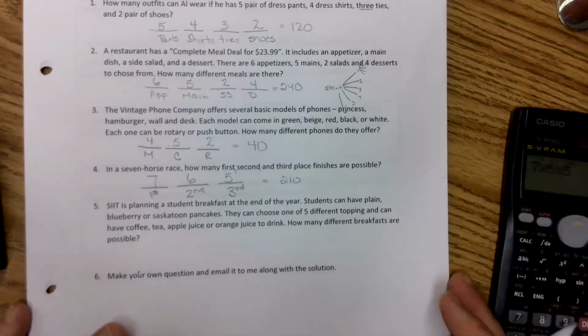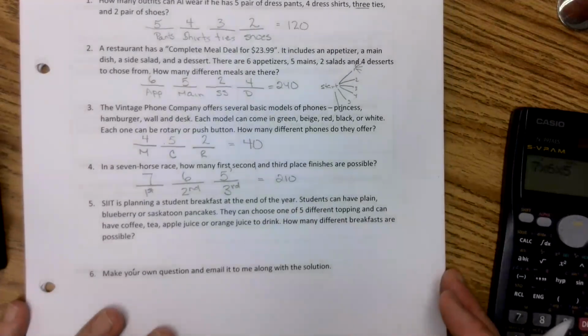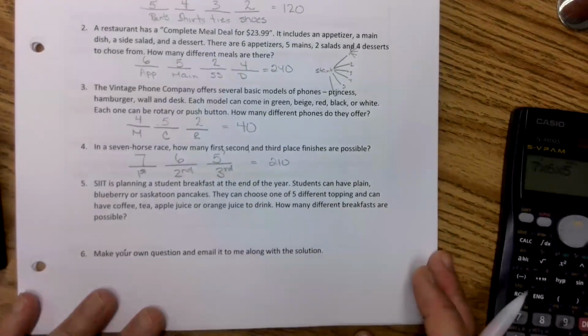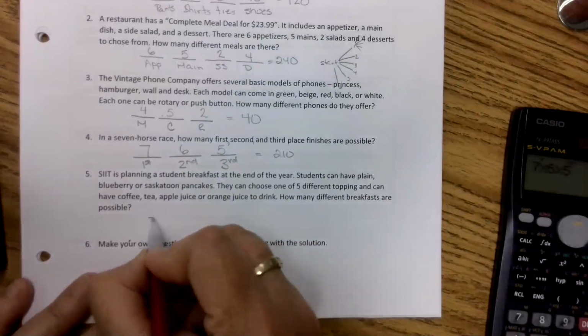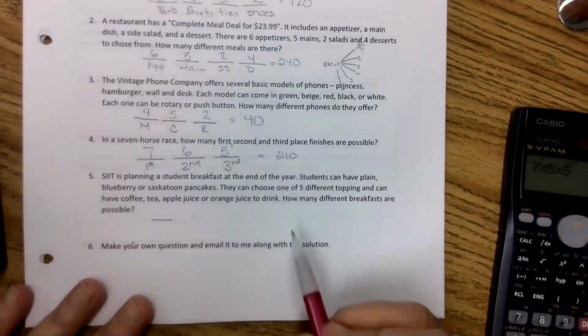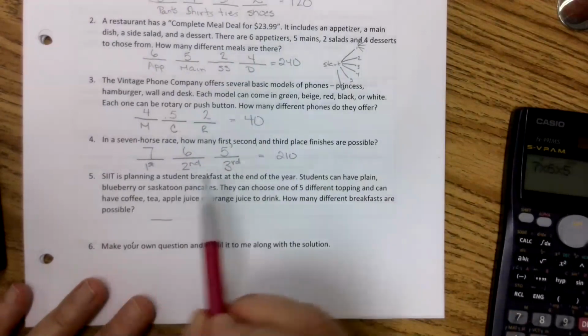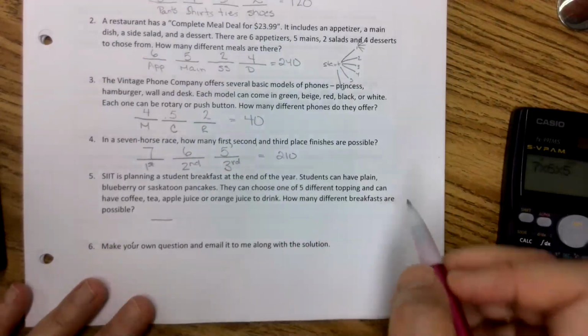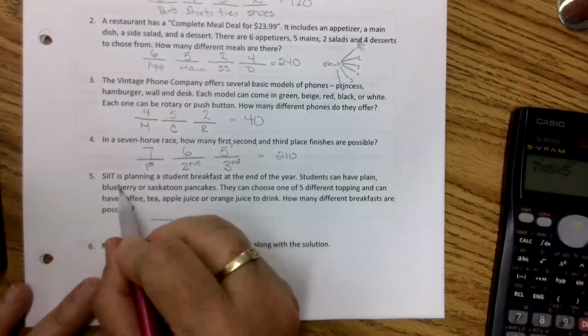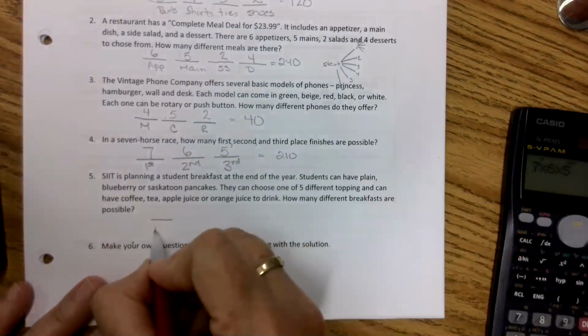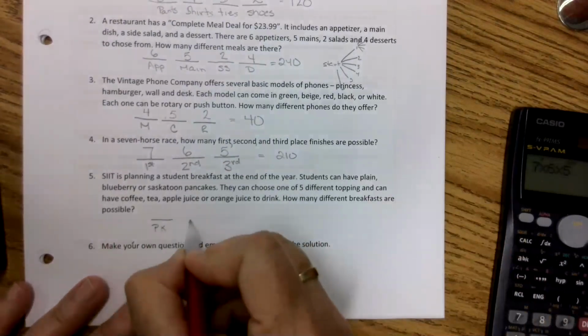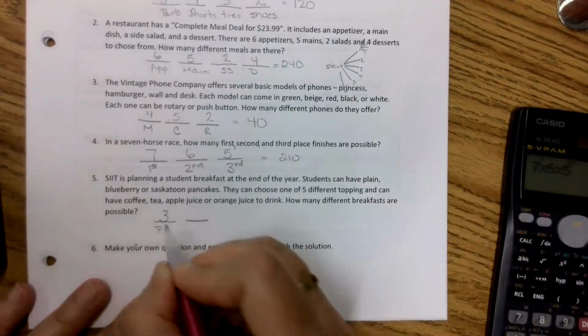Okay. So assuming that all the horses are equally good, and it's just random which placing you make. Oh, sorry, I guess I should read the question. SIAT is planning a student breakfast at the end of the year. Students can have plain, blueberry, or Saskatoon pancakes. Okay, so these are my pancake choices. I might as well write 3 while I'm at it.